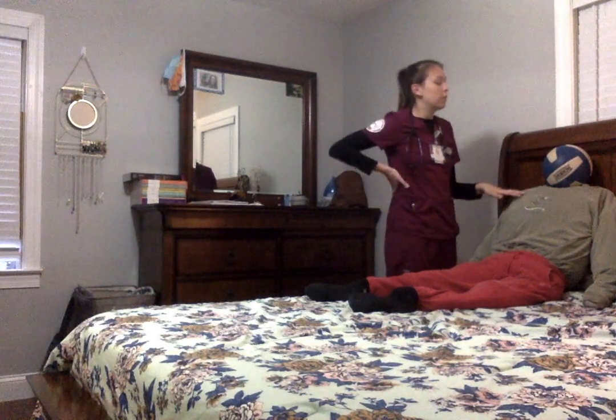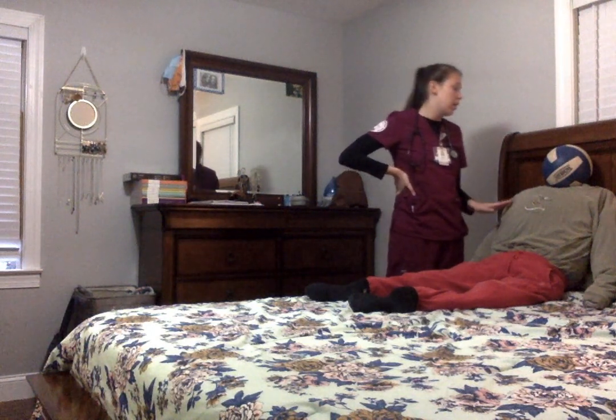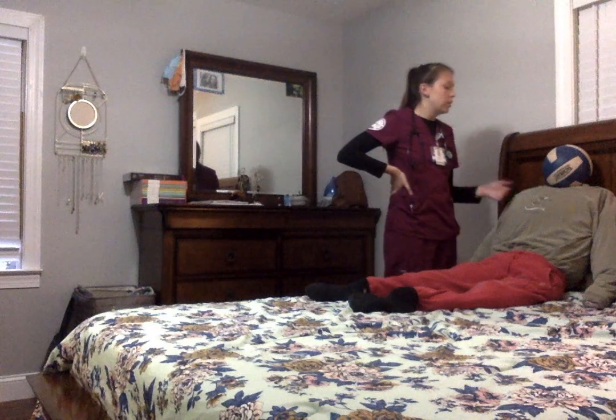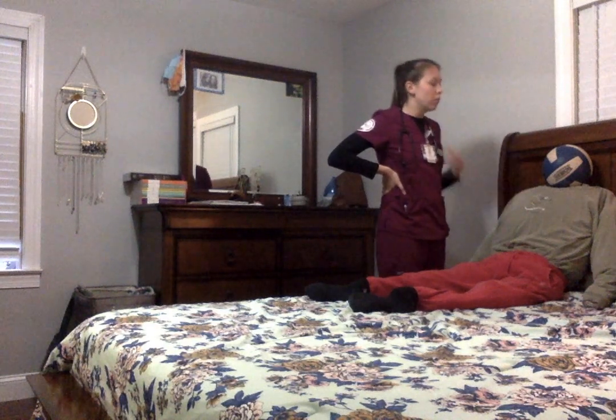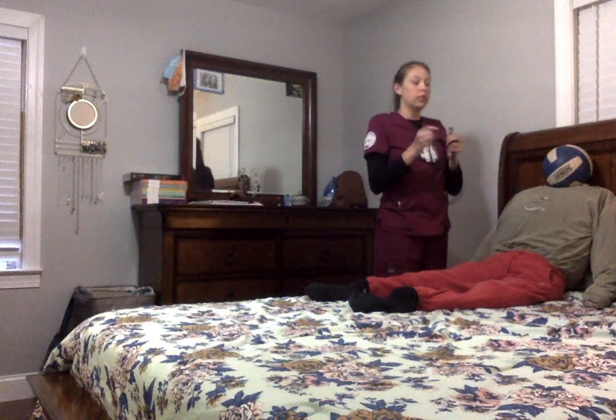So I'm looking to make sure that the AP diameter ratio is 2:1, which means that the chest is twice as wide as the depth, which everything looks normal. Now I'm going to listen to the lungs.